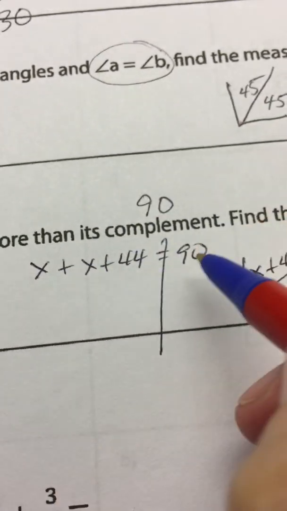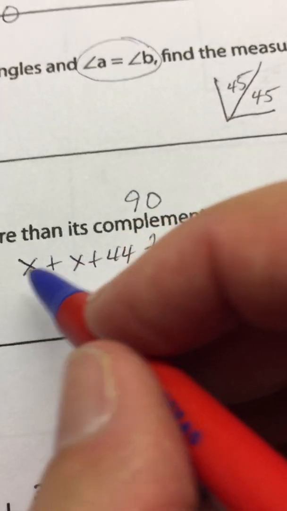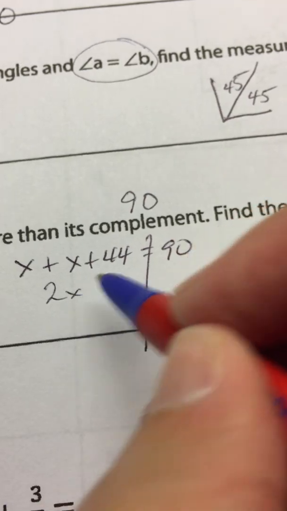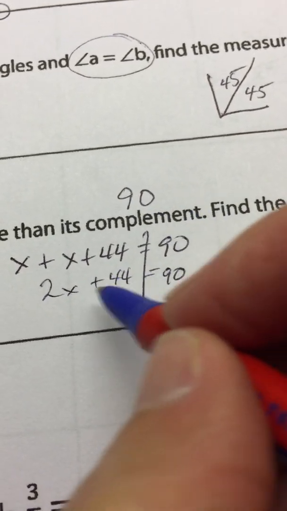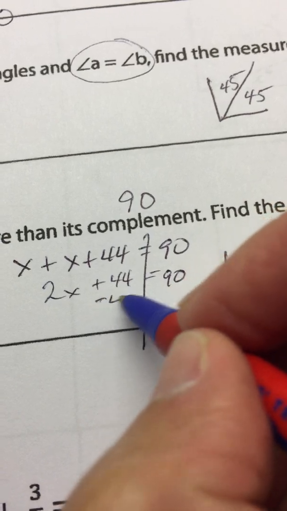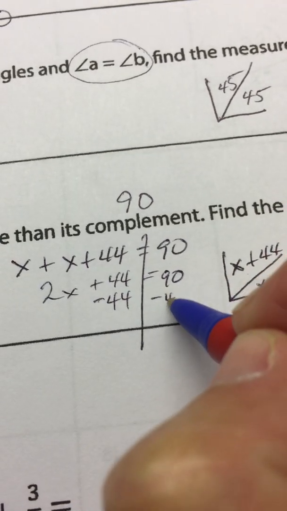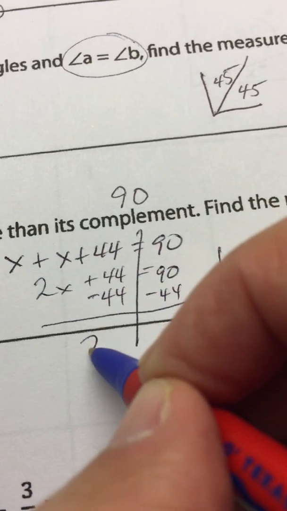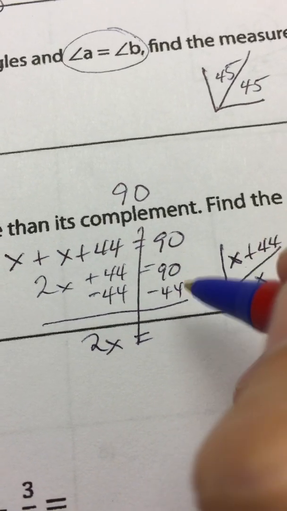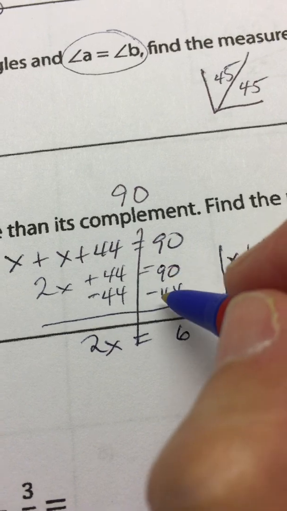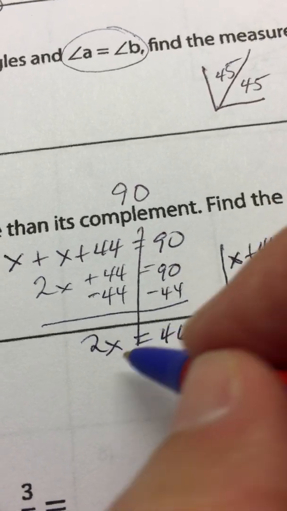Once you have an equation, you're just solving for x. Simplify the left side. 1 something plus 1 something is 2 somethings, plus 44 equals 90. And of course, we get rid of the 44 first, so subtract 44 from both sides. Boom. 2x is equal to whatever this number is, and you can use your little calculators for this, but 4 from 10 is 6. You had to borrow one for the 4 from 8 is 4, so 46 degrees.